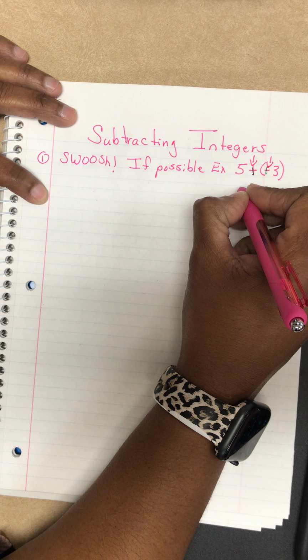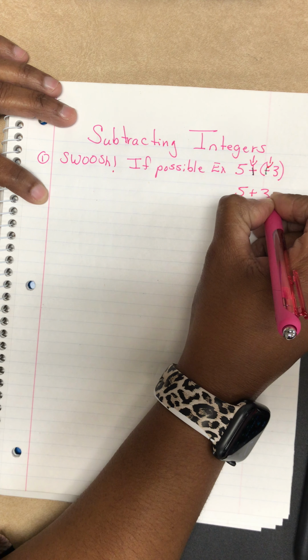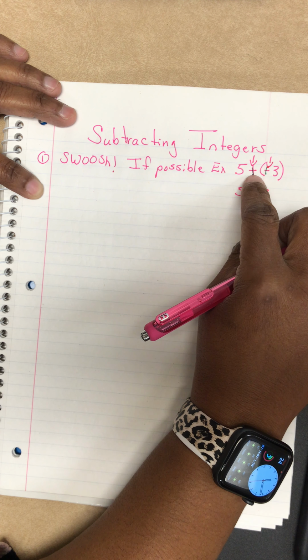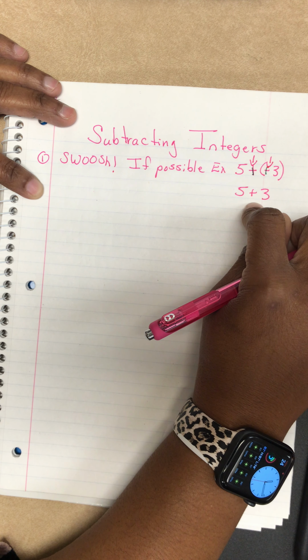So that would be 5 plus 3. So if you're subtracting a negative, it becomes a positive.